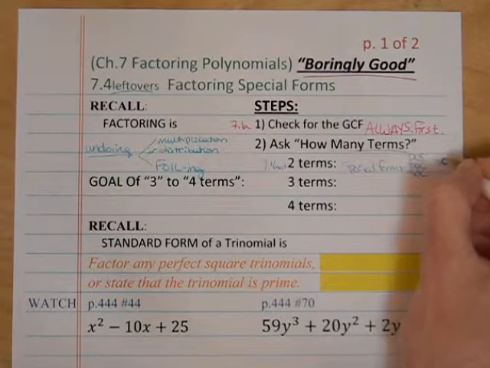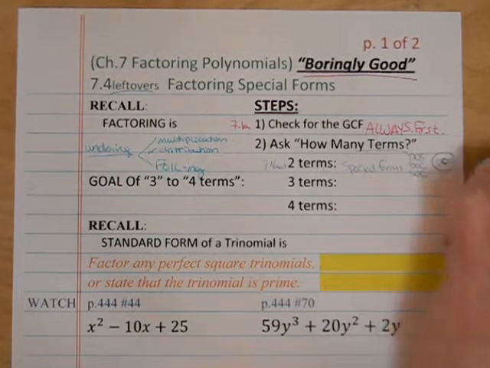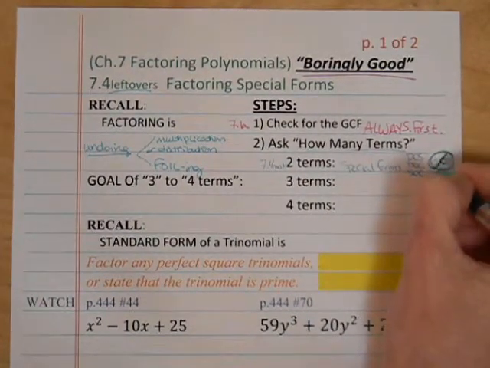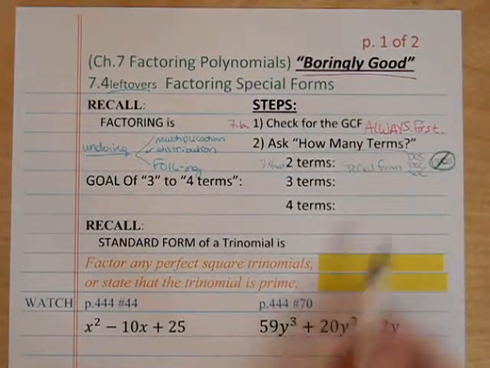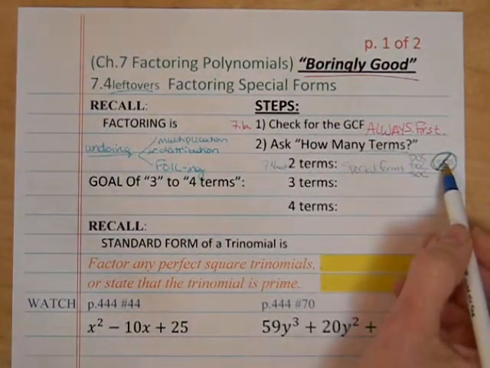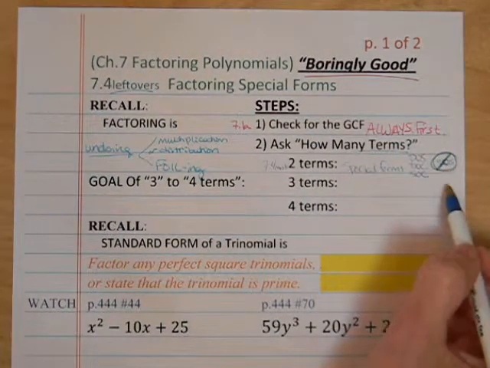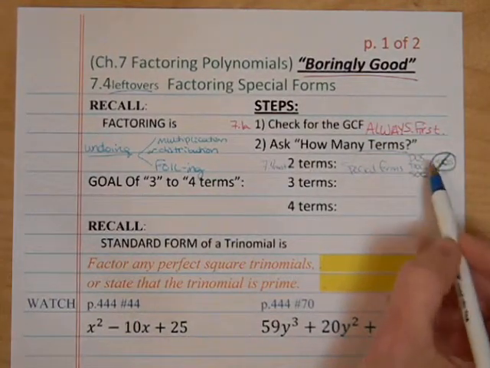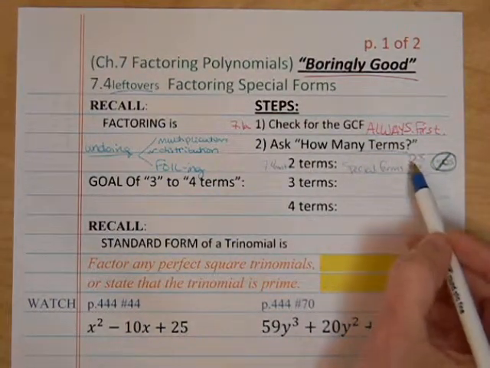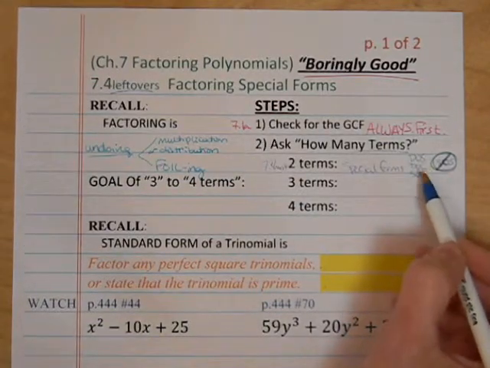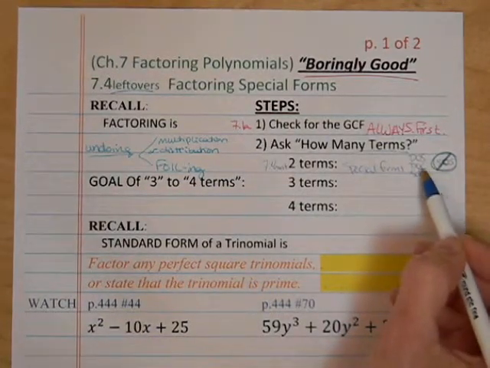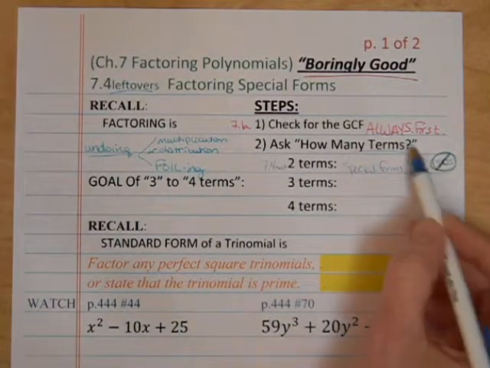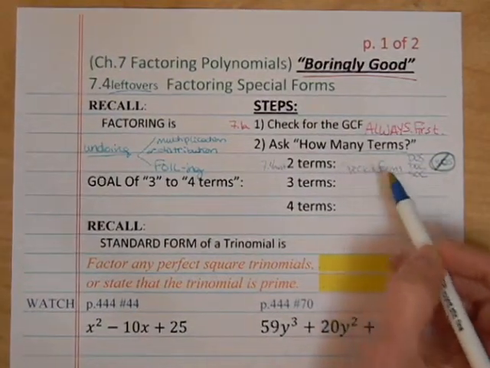And it begs the question, is there a formula for sum of squares, like x squared plus 9? And there's not. There is no formula for sum of squares. If you come across that situation, you do not have to factor any further. It's prime at that point. GCF first, then how many terms. If it's two terms and it matches one of these situations, it's a difference of squares, two squares being subtracted, difference of cubes, two perfect cubes being subtracted, sum of cubes, two perfect cubes being added, then you rely on one of those special forms.